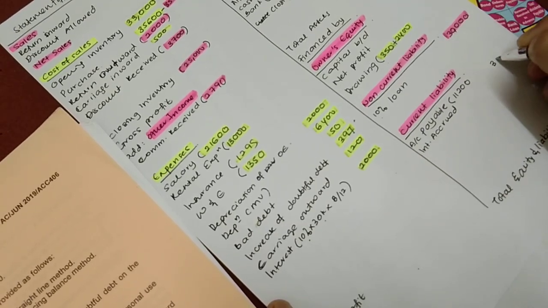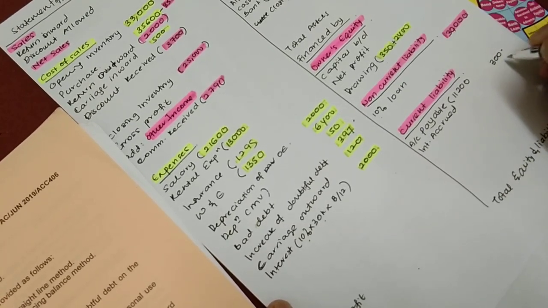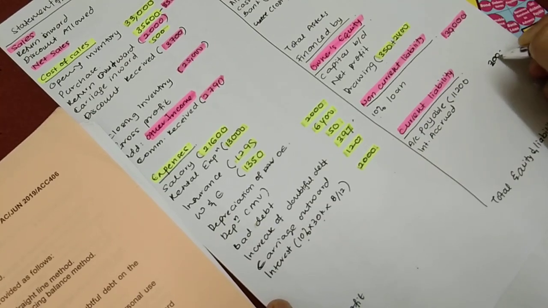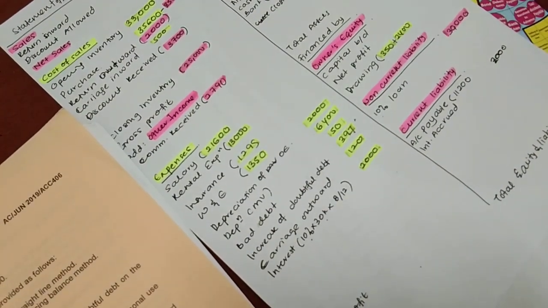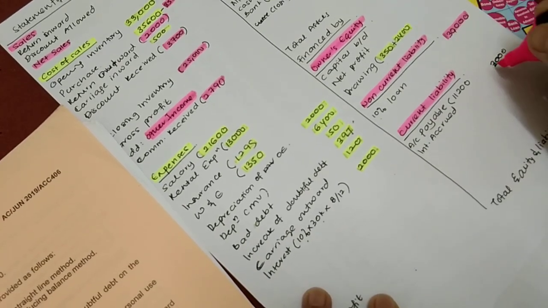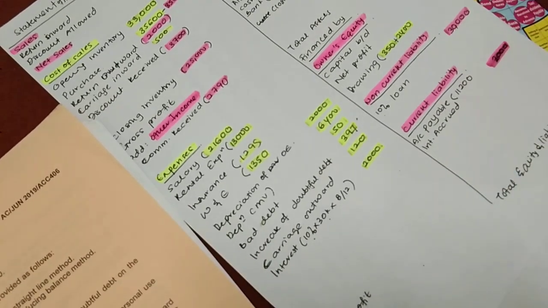You can post to the final figure. It's 2,000, right? So if it is debit here, then you have to credit here, so complete your double entry.